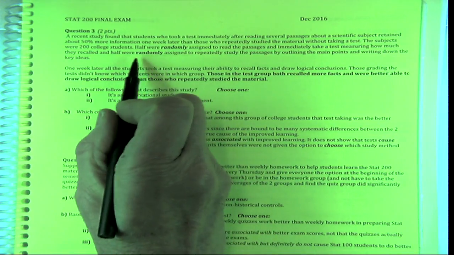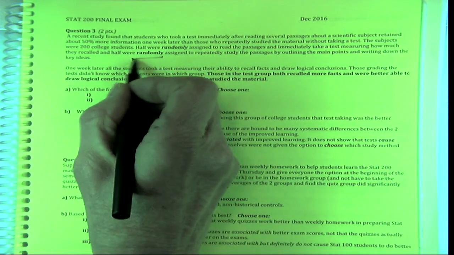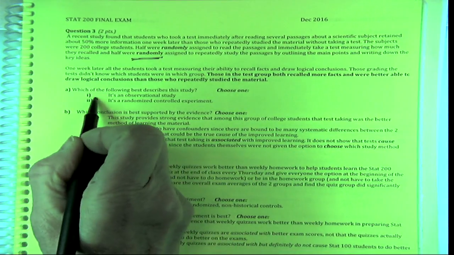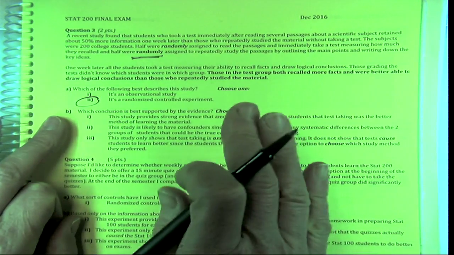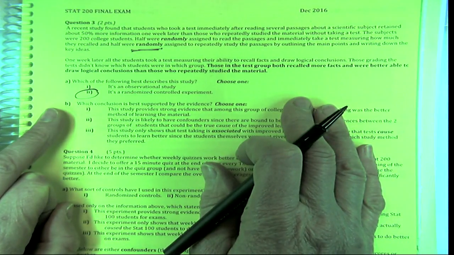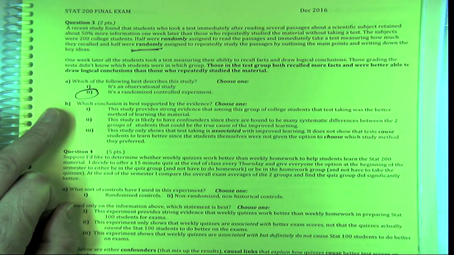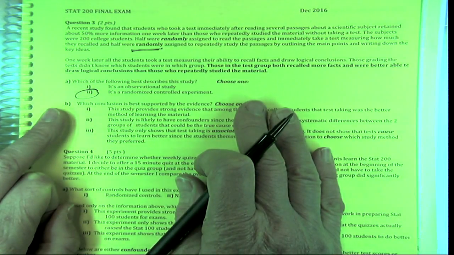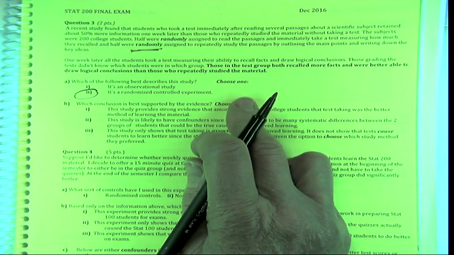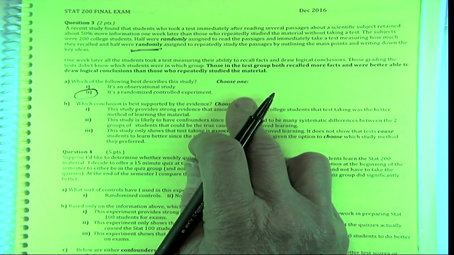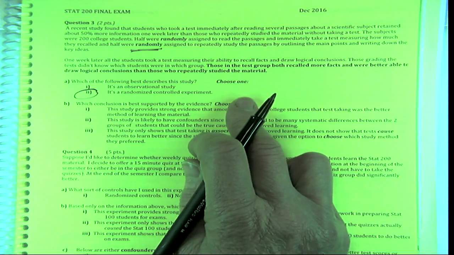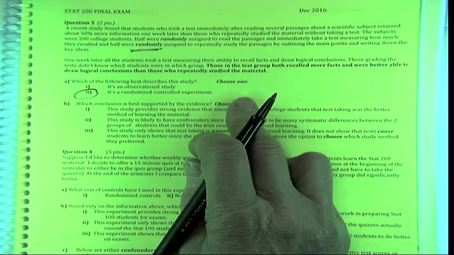The first thing you have to notice is it's a random experiment. They were randomly assigned to 2 conditions. If it's a randomized controlled experiment, what do you immediately know? You know that all the confounders are eliminated, as long as the 2 groups are going to be the same on all variables within random error.